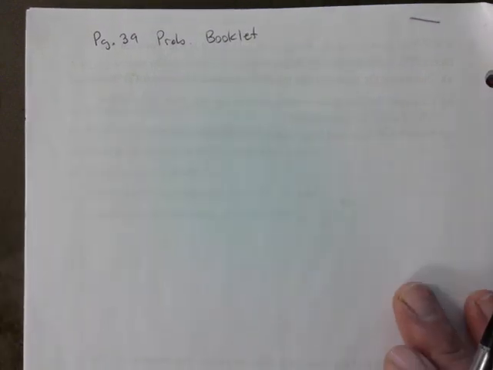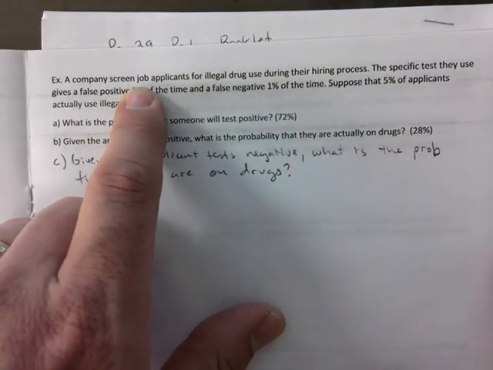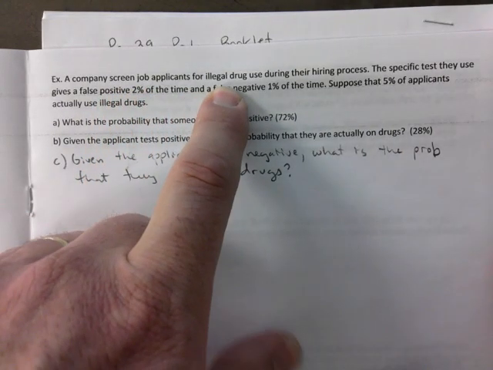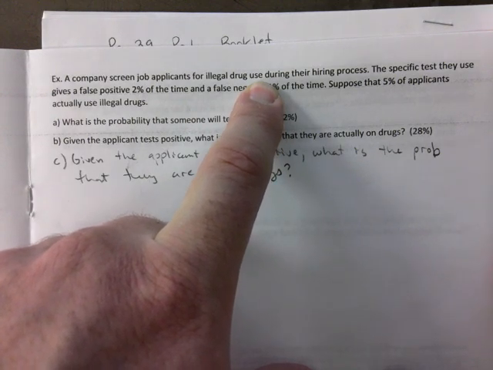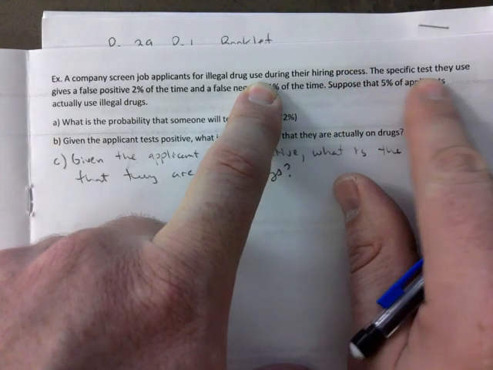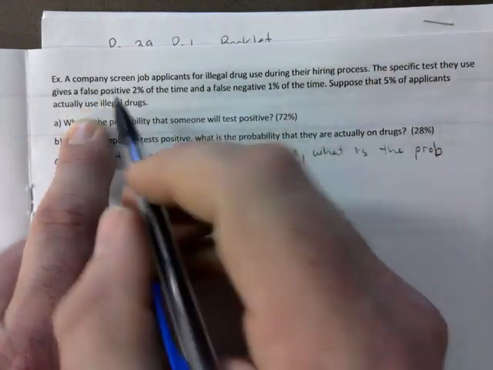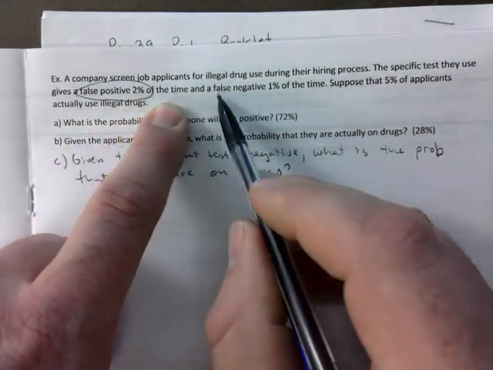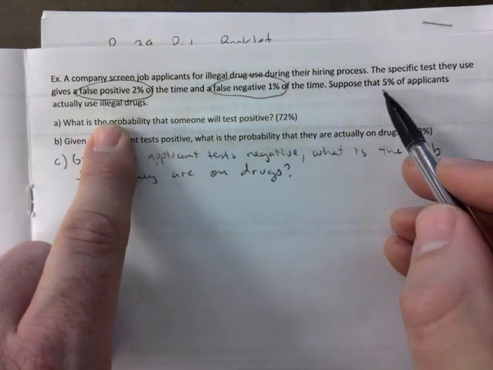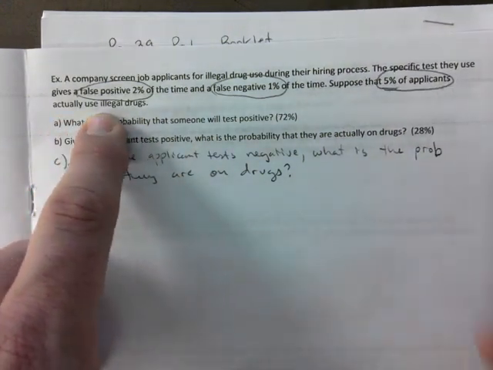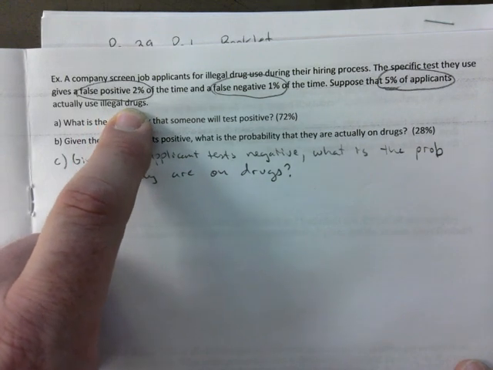Okay, so it does say this. I'm just going to read it. A company screens job applicants for illegal drug use. If you work for CN Rail or CP Rail, they actually do that. They check for drugs in your system. The specific test they use gives a false positive 2% of the time and a false negative 1% of the time. And suppose that 5% of applicants actually do use illegal drugs.